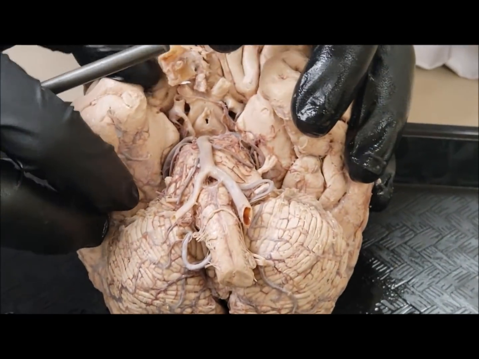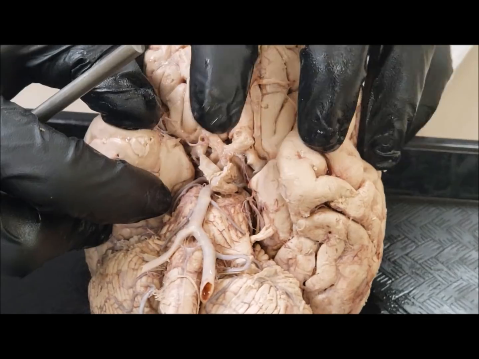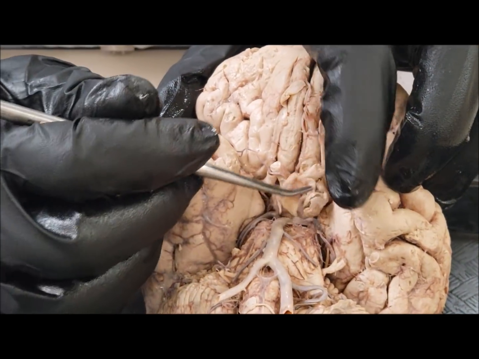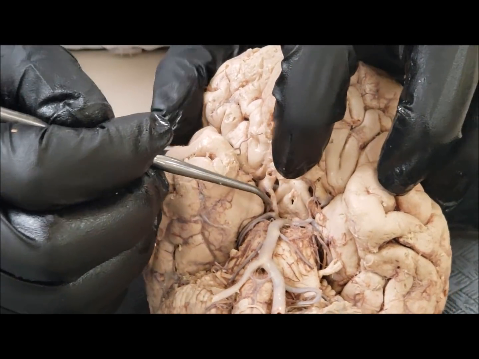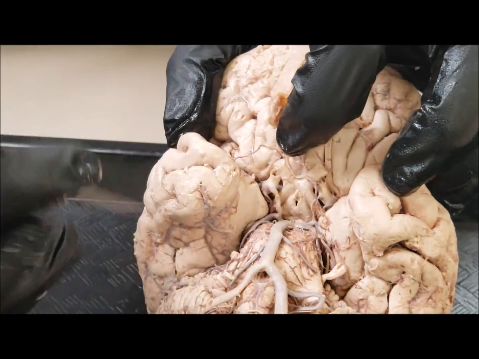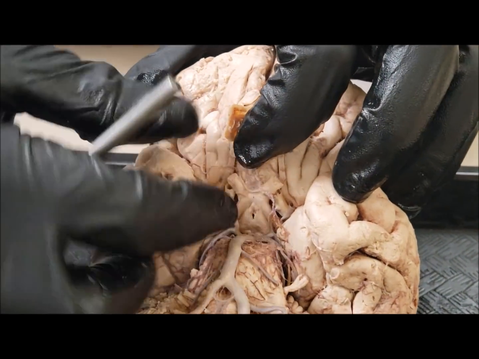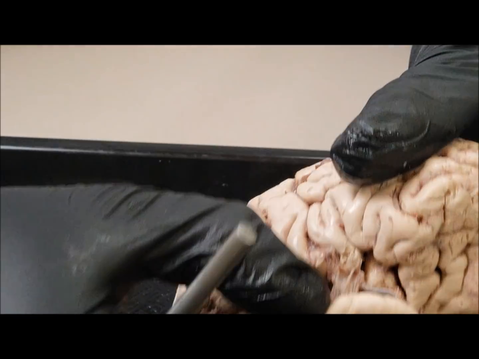However, the middle cerebral artery, if I pull this apart, you can see that it would leave the circle of Willis, and it's moving laterally. It's hard to see, but it's going where my probe is pointing here. And that makes sense, because then laterally it shows up in the insula again.